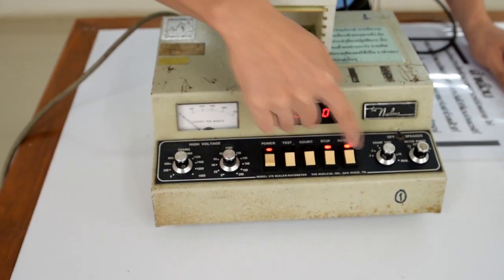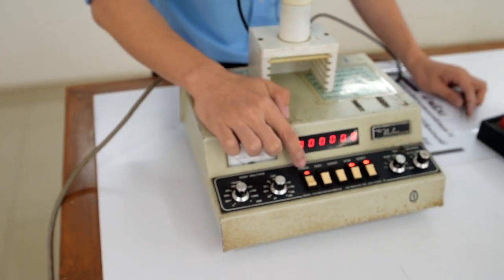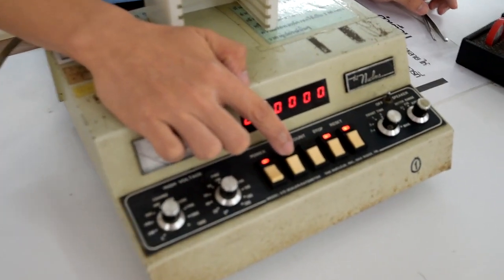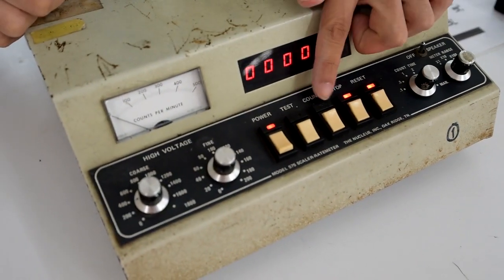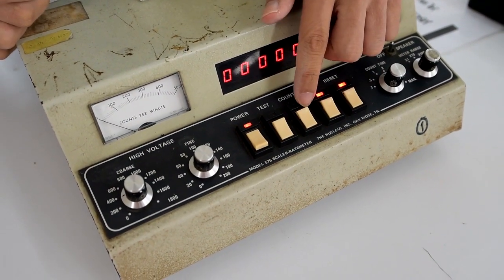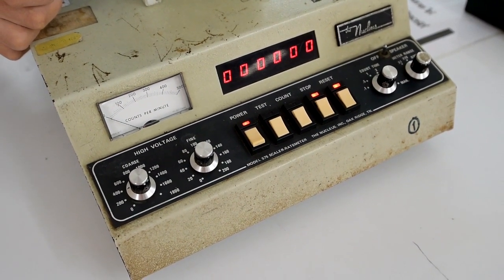This set of switches is to turn the counter on and off. The next one is the test, so we don't use this for this experiment. And this one is for counting the signal. We use it to count the radiation signal.